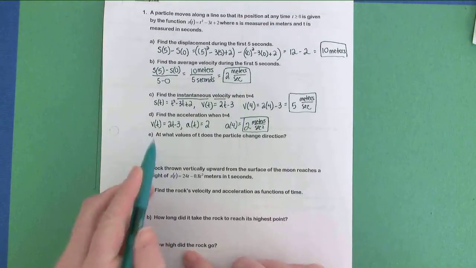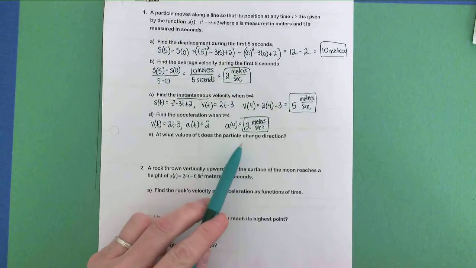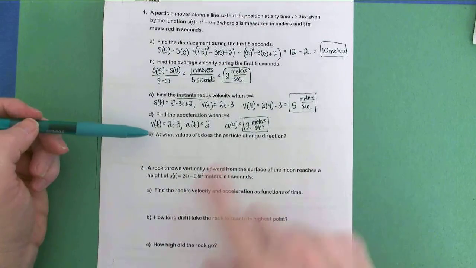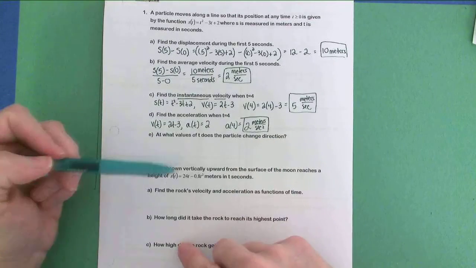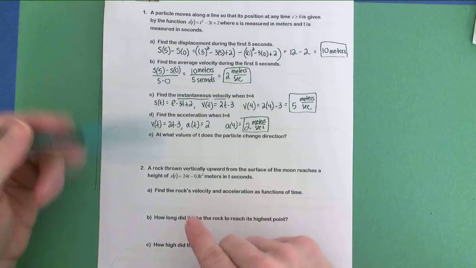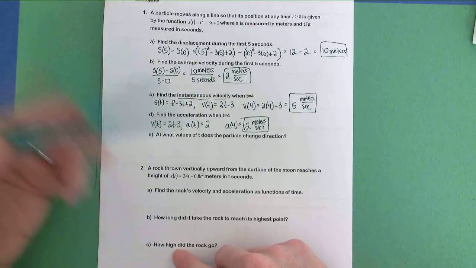Okay. Letter E. At what values of t does the particle change direction? A particle is going to change direction when its velocity is 0. Think about it. If something's moving, the only way it's going to change its direction is if it stops, turns around, and moves the other direction.